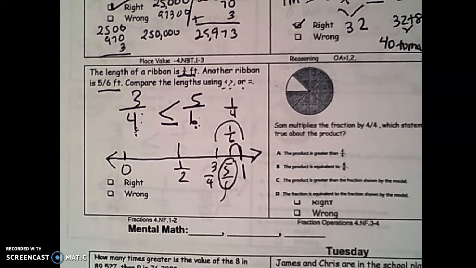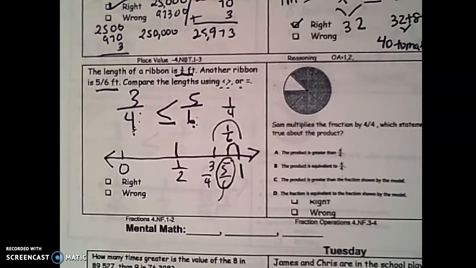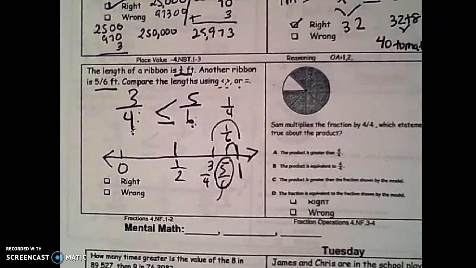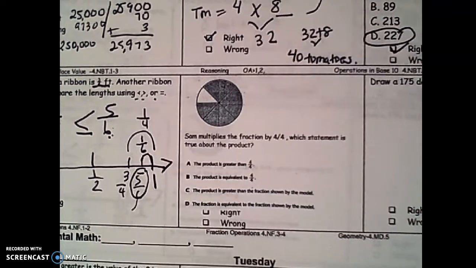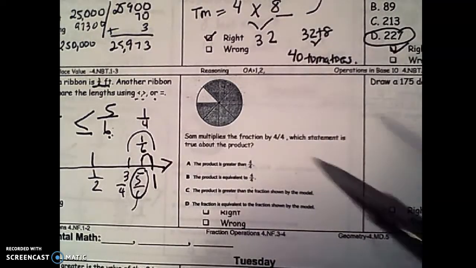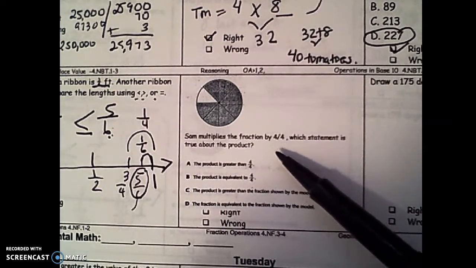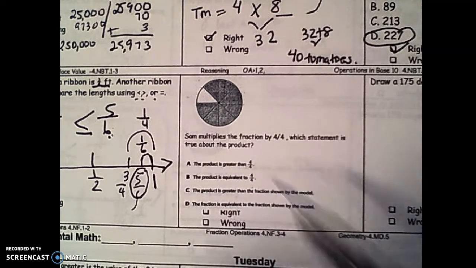Later on this week, I can show you a different strategy of renaming these fractions to have the same denominator. But for now, we're using the benchmark fraction. Let's go ahead and move on to the next question. Sam multiplies the fraction by 4/4. Which statement is true about the product?